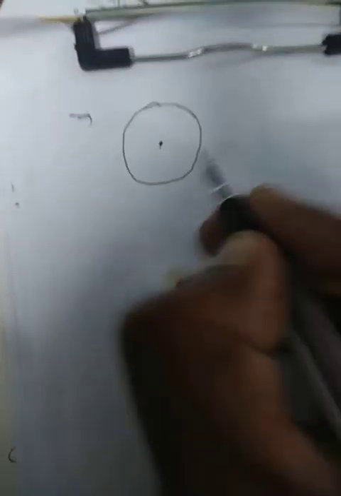The length of the minute hand of a clock is 14 centimeters. Find the area swept by the minute hand of the clock in 5 minutes. Here is the minute hand of the clock, and it is going to sweep some area as it moves. So the length of the minute hand is the radius, which is 14 centimeters as per the data.